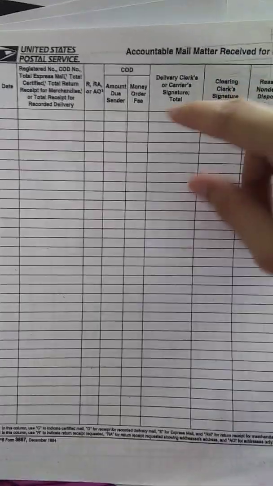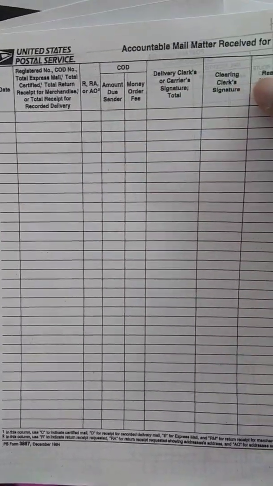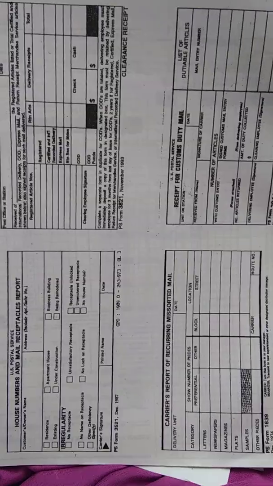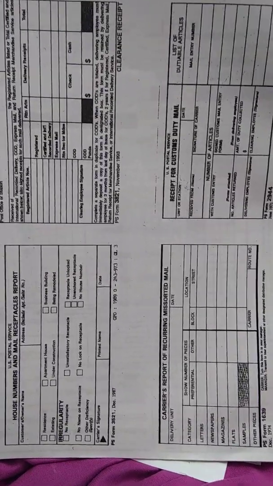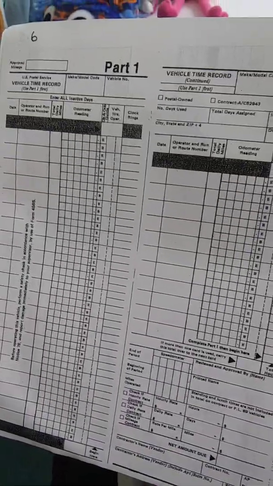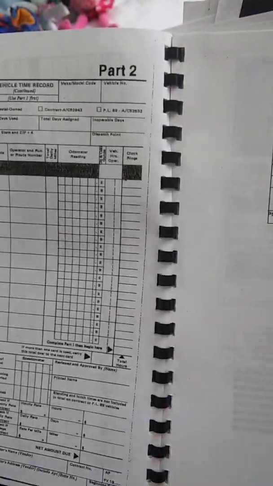There's a detail of account mailable matter received. These are household number changes, receipts, reports, missing mail. This is like a time record, what time you left and from what time, location, the miles, and so forth.